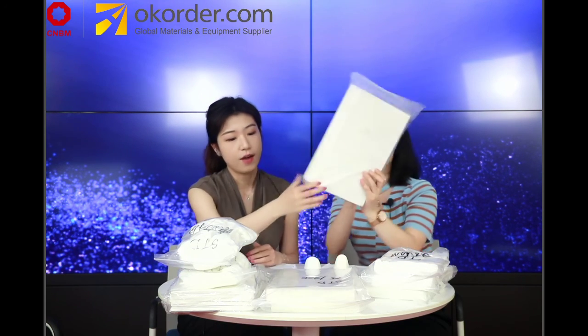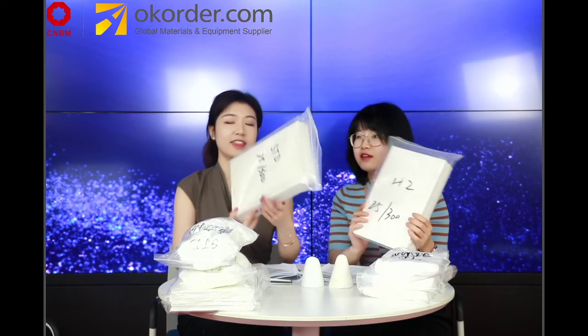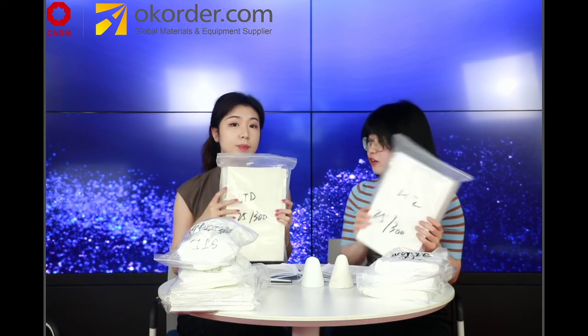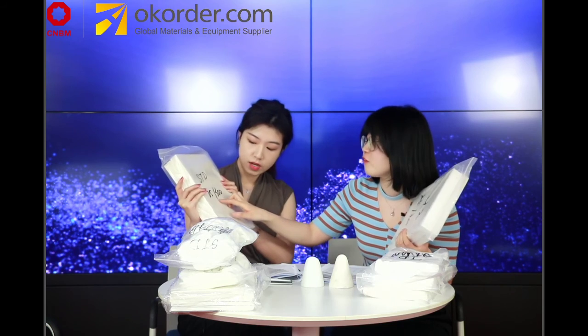Okay. And the classifications of temperature? The classification is also the same as the blanket. We have STD and HC. And the main difference between these two is also the temperature. For STD, it's 1,260 Celsius degrees, but for HC, it's like 1,430 Celsius degrees. Okay, the samples we have: one is HC, and this one is STD. The size is 25 millimeter, and this one is 300 millimeter.